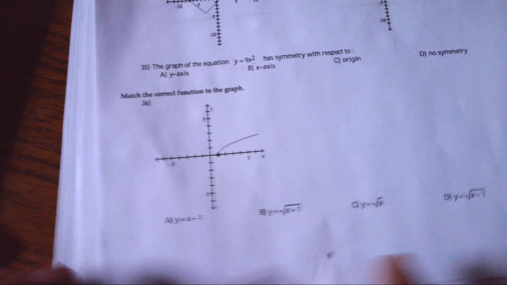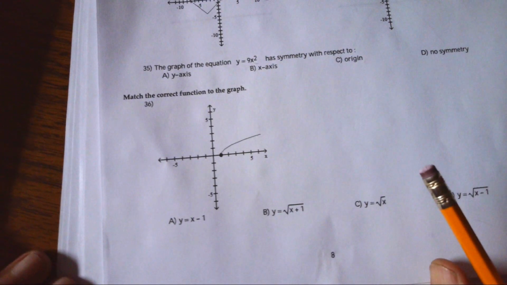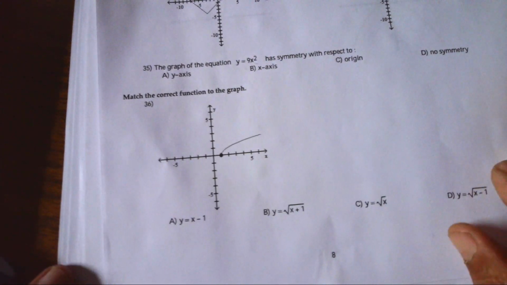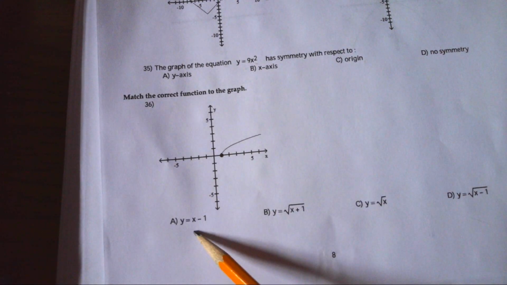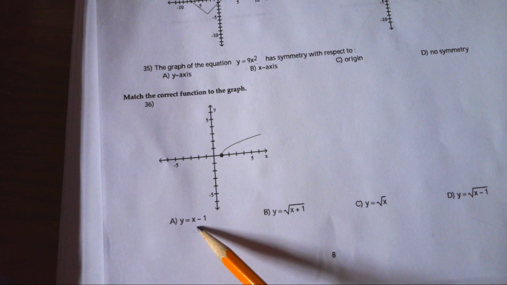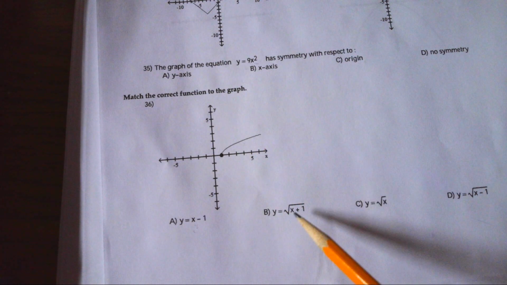36, yeah, it gives me the graph. It gives me 4 potential equations. This guy's moving all around on me. Well, first of all, this is a linear function, right? It has a y-intercept of -1. Well, this is not a line.